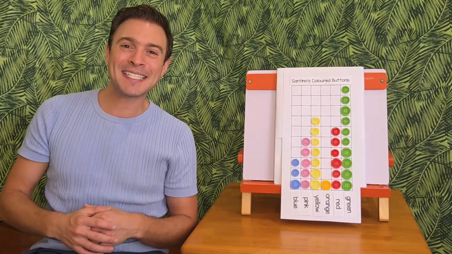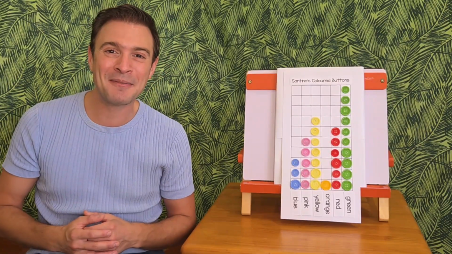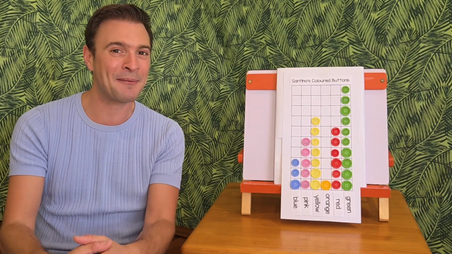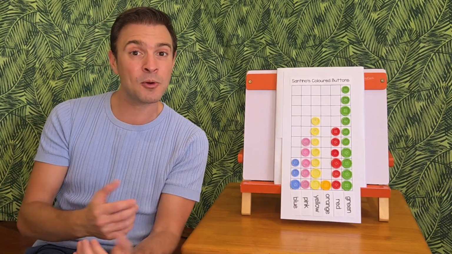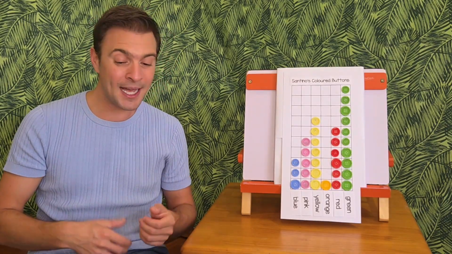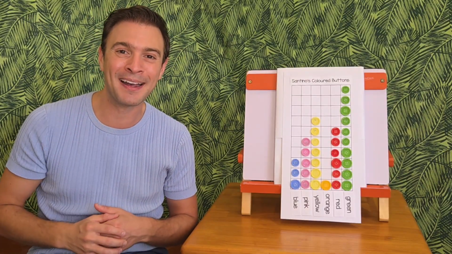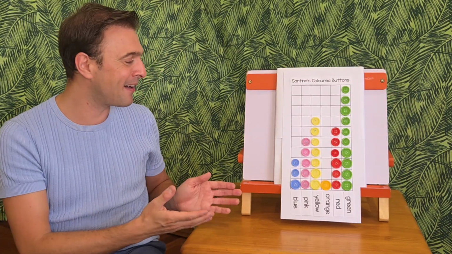Well, thanks for joining me today as we made a data display for my coloured buttons. I wonder what you could make a data display with. You could collect some objects or some toys, sort them by colour, size, shape, and then place them onto some grid paper to make a graph, just like mine.